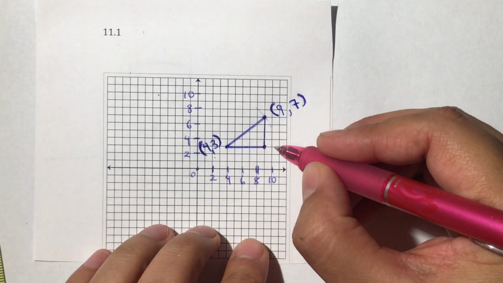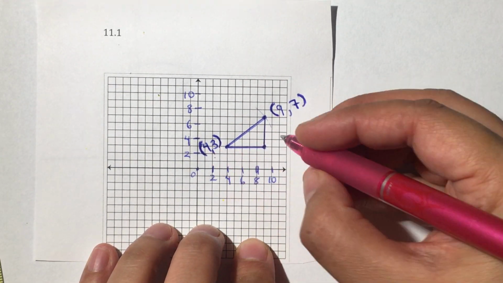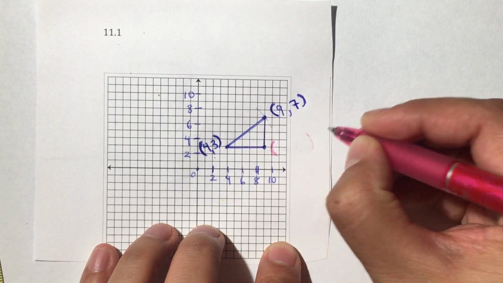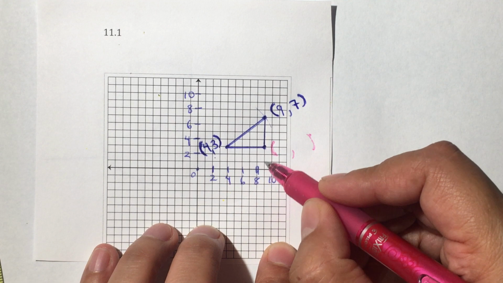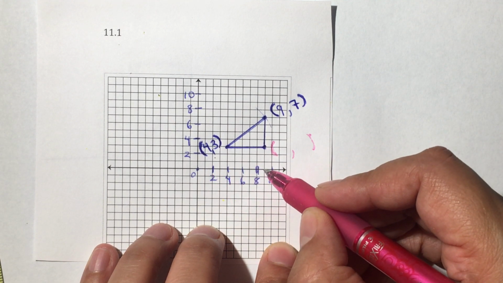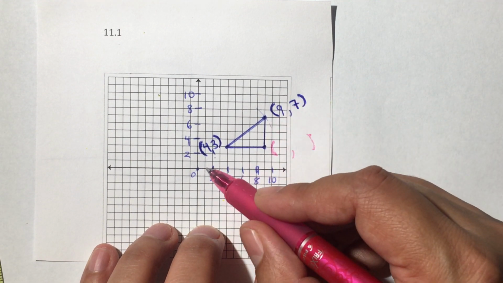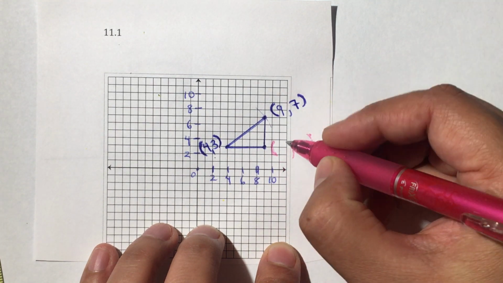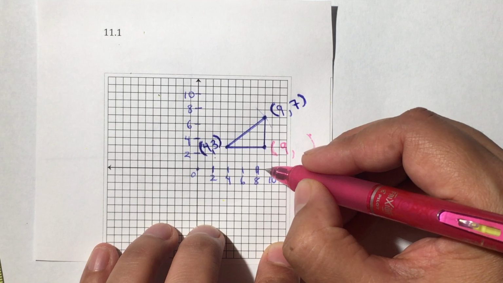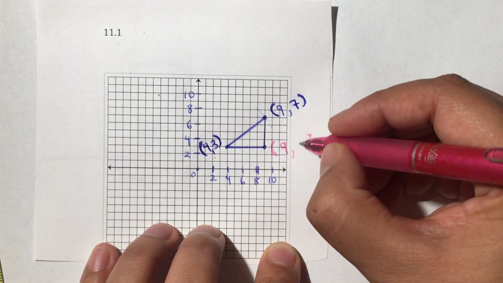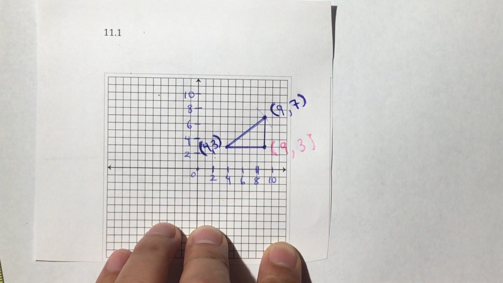And so this point right here, how does it relate to those 2 points? Well, we can say that for the X, I have to travel the same amount of space that I did for this one in X. So my X is going to be 9, and my Y will be 3. So now I want you to check and see what we can do.